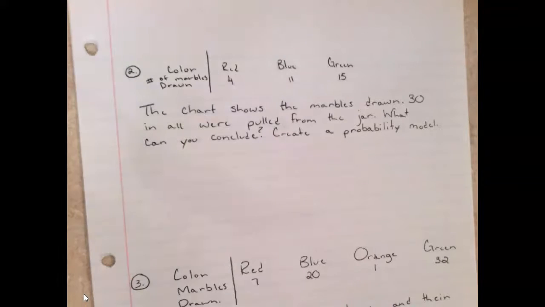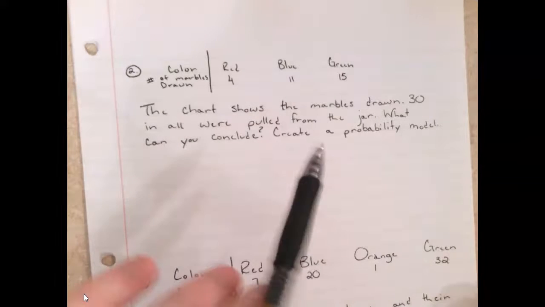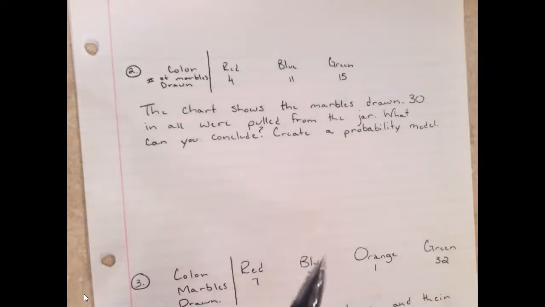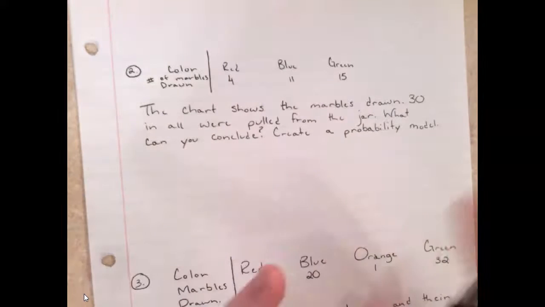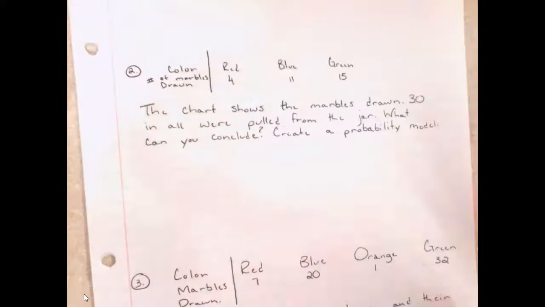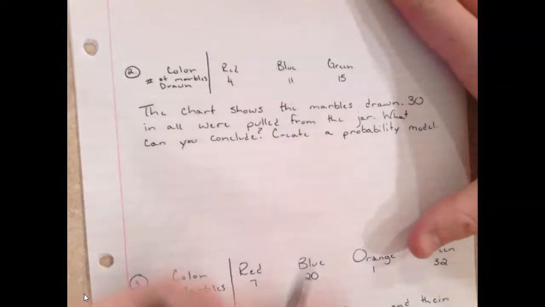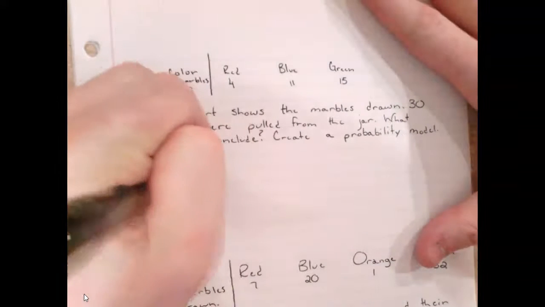Create a probability model. Anytime you're asked what can you conclude from your data, create your probability model. It's going to tell you the probability of everything happening, and then you have a better idea as far as what's actually going on with your data. So let's go through and make a probability model here. For my sample space, I have the different options of red, blue, and green.